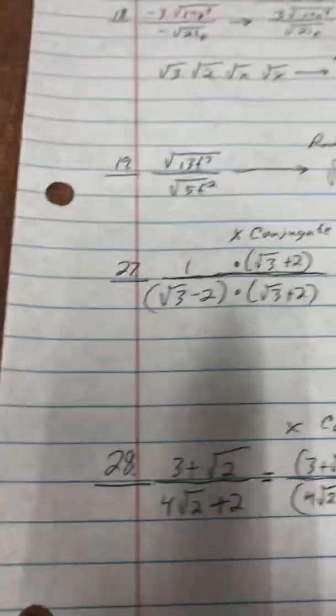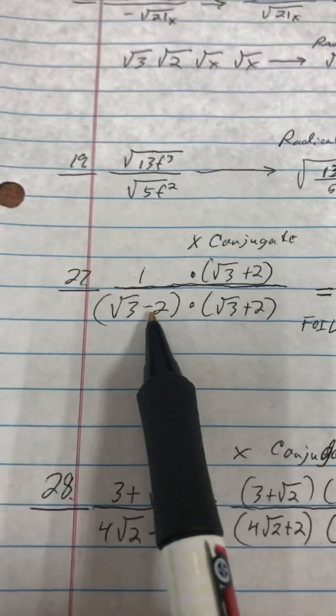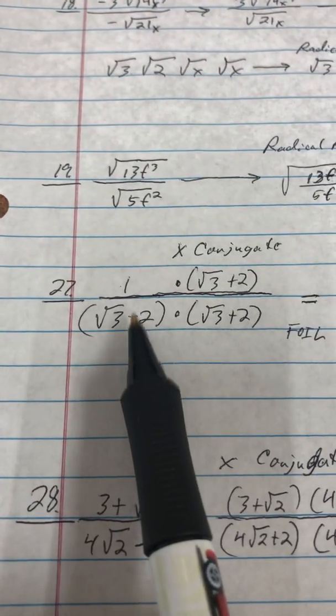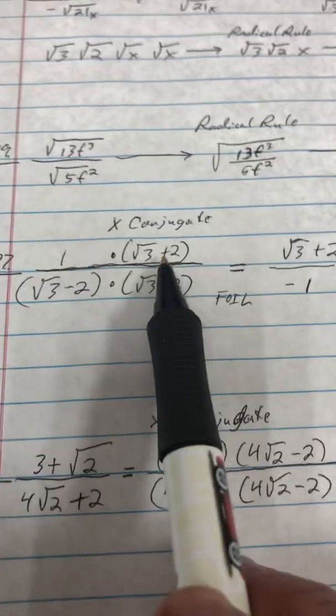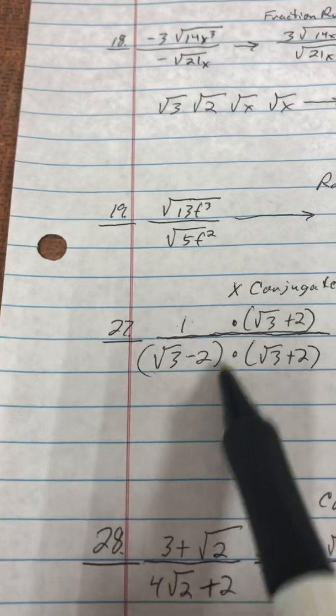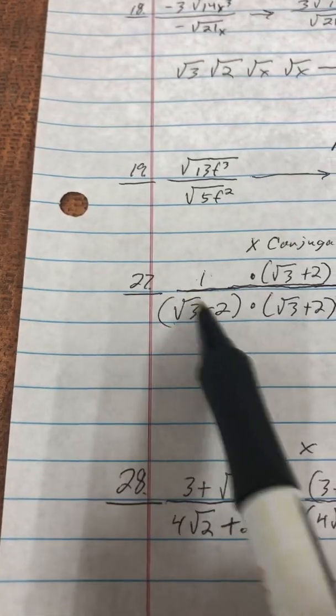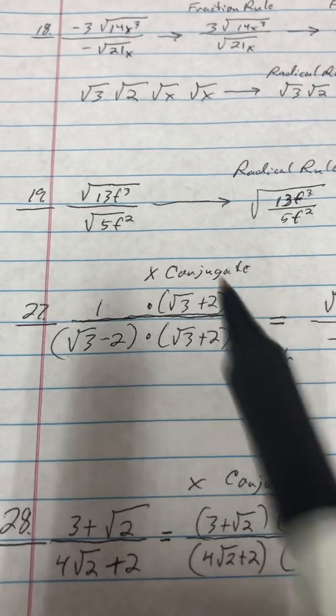Number 27 and 28, you're doing that multiplying-by-the-conjugate thing. So the conjugate is just the denominator, but if it's subtraction, you multiply it by addition. So this is what you started off with, 1 over the square root of 3 minus 2, multiplied by the conjugate. That's what that times conjugate means.